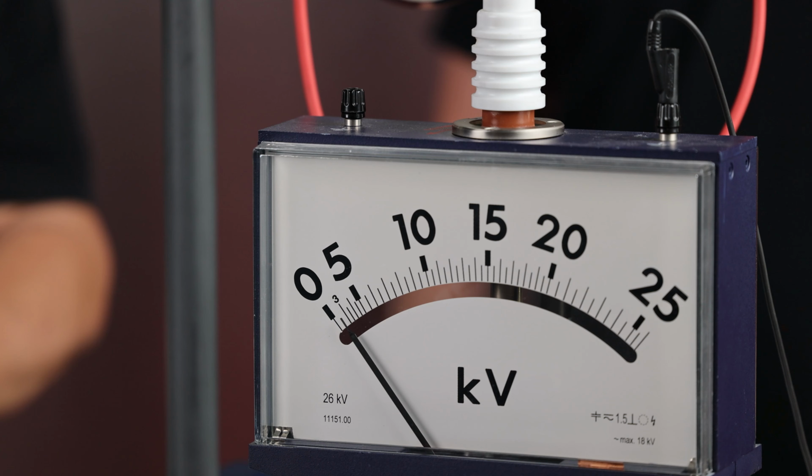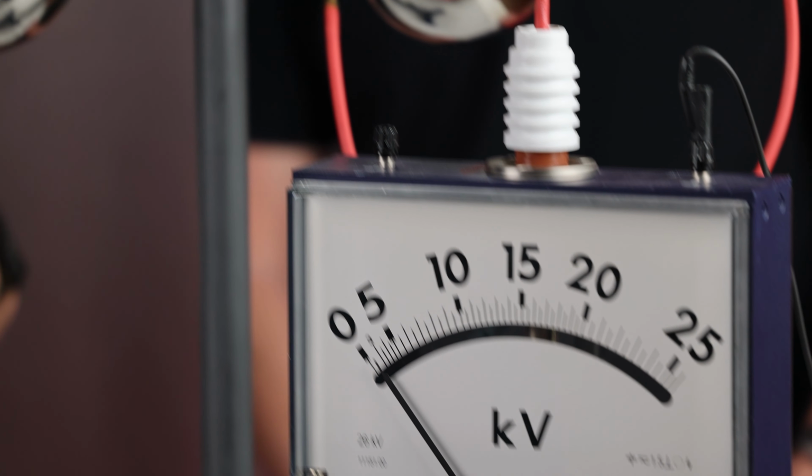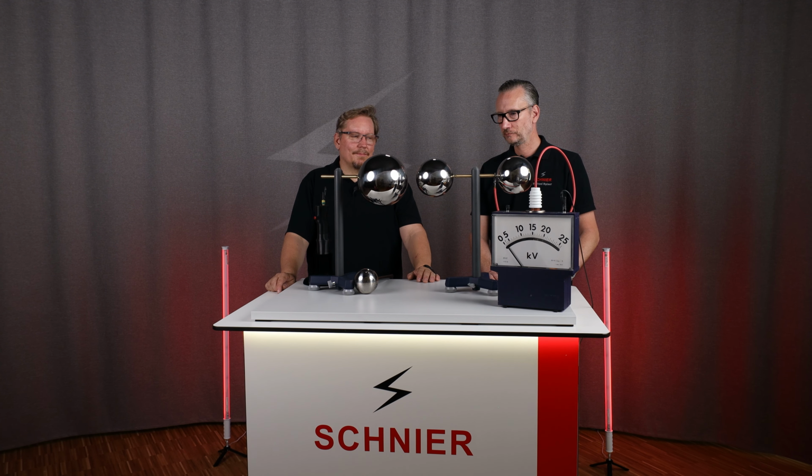There is an electron deficiency. I hope that you understood the basics of influence. It's not that easy to explain vividly. But that is exactly the effect which the Wimshurst machine is using. I hope it was informative and fun. It was fun as always.